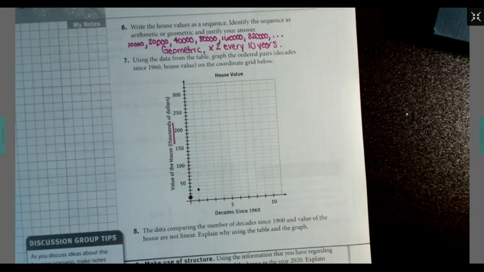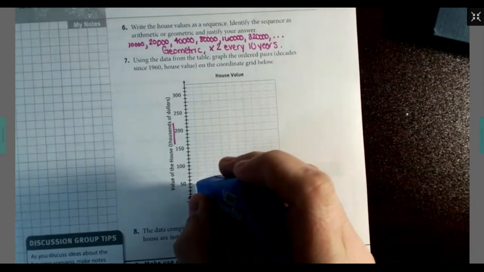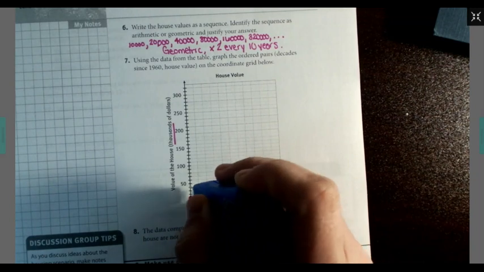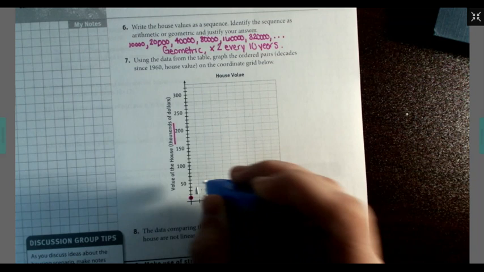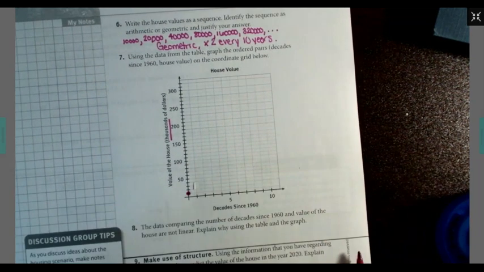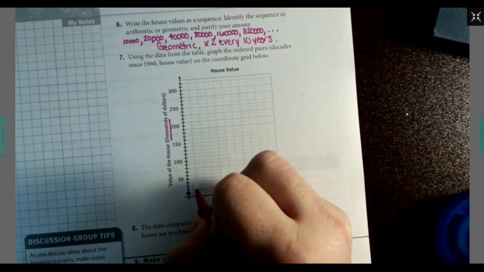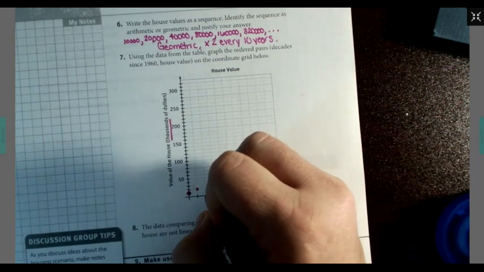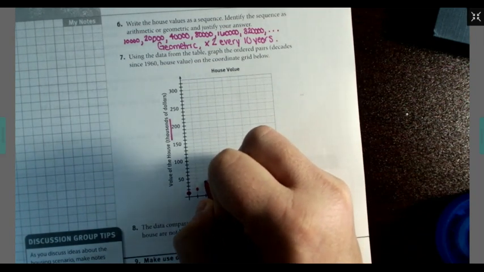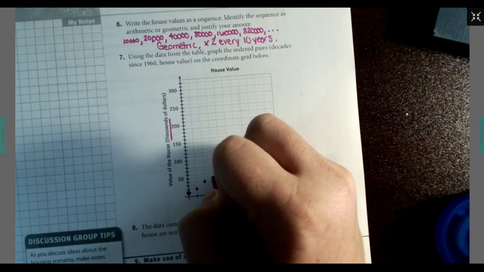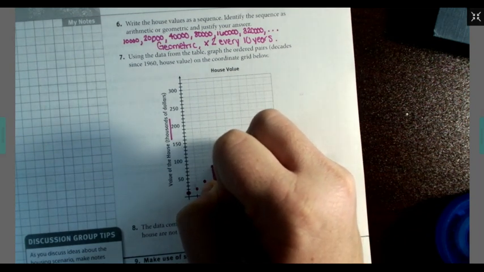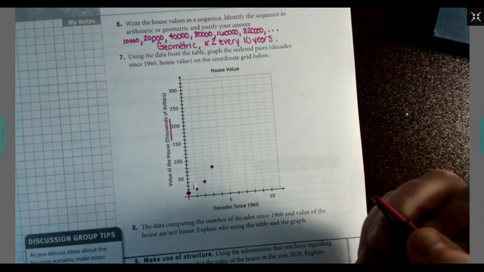Oh, sorry, I went too high. Give me a second. Find my whiteout real quick. I should have been one line down. Here we go. It should have been right here. Here we should have been at 40. Here we have 80.